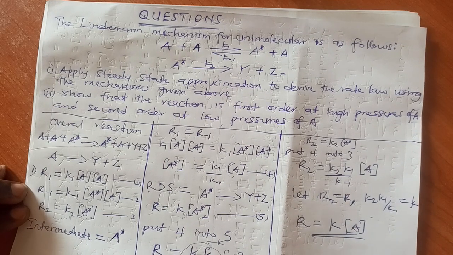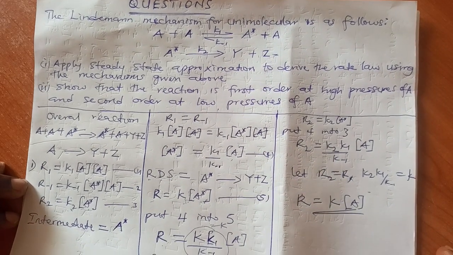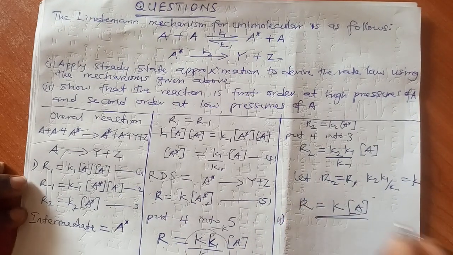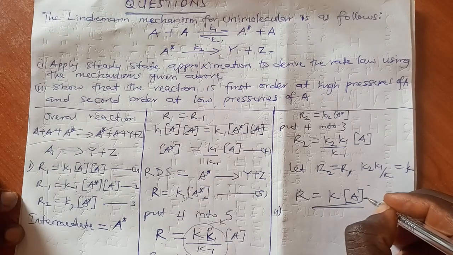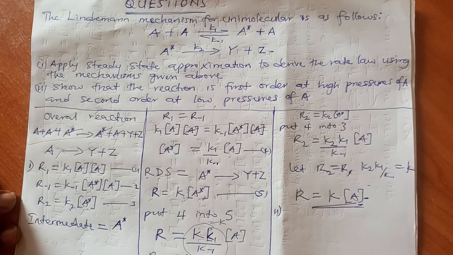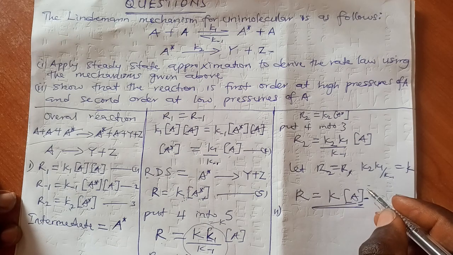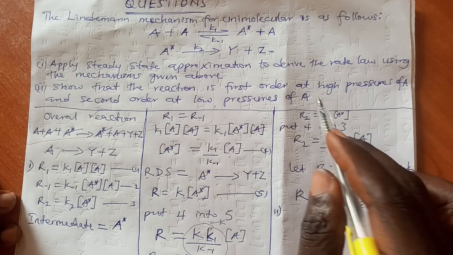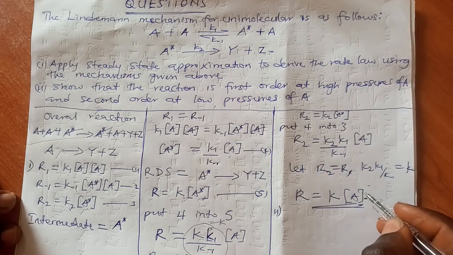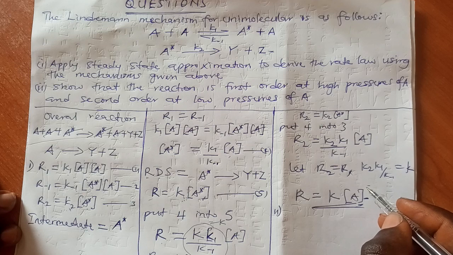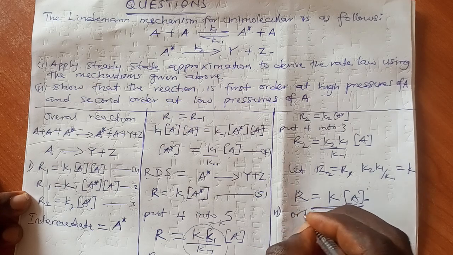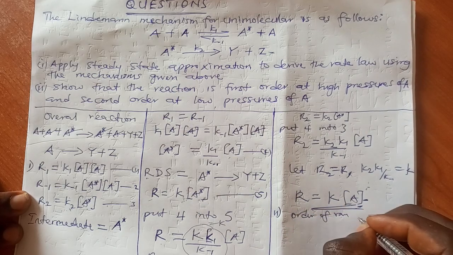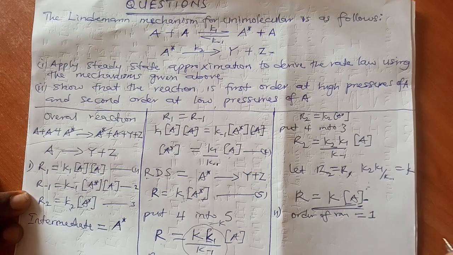That is my answer. And then the second question says show that the reaction is first order at high pressure. At high pressure, it is a first order reaction, because the order of reaction is the power to which the concentration of A is raised. It is raised to the power of 1. Since the order of reaction is equal to 1, therefore it is first order.